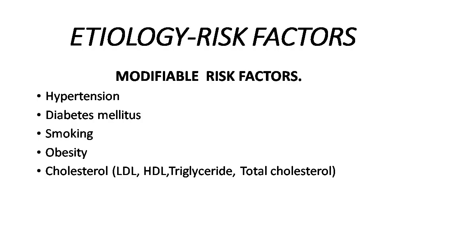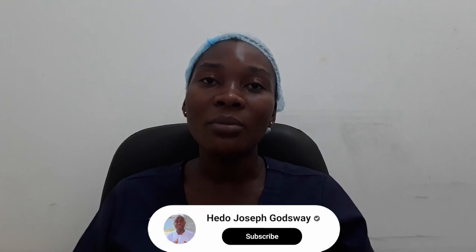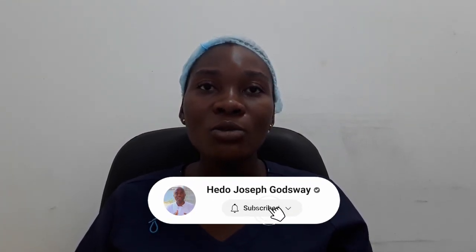And there are some risk factors. Some of them can be modified, others cannot be changed. There's nothing that you can do about those ones. For the ones that can be worked on, there's hypertension. If you're hypertensive, make sure you take your drugs and eat the appropriate diet so that you can control your blood pressure. If you're also diabetic, you need to make sure that your glucose levels are normal, because if they are high, they can damage the tissues.